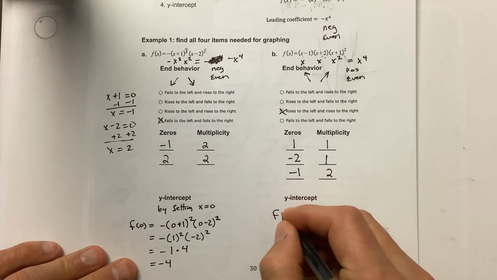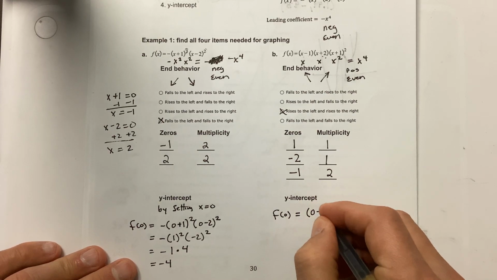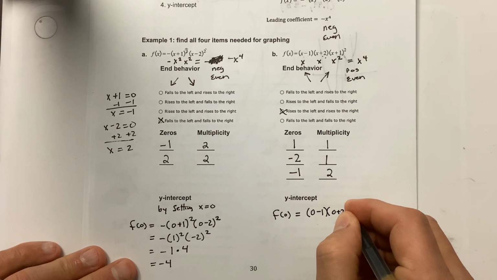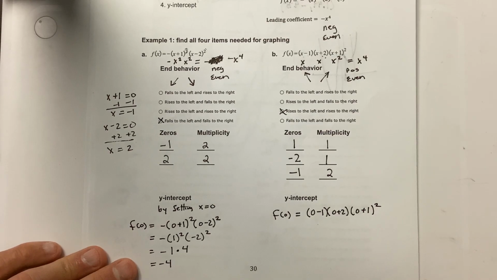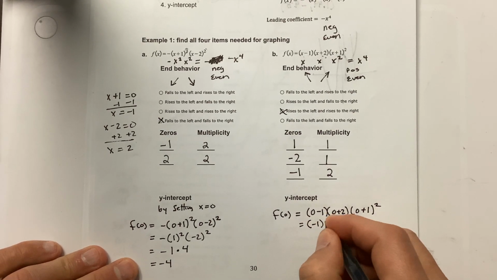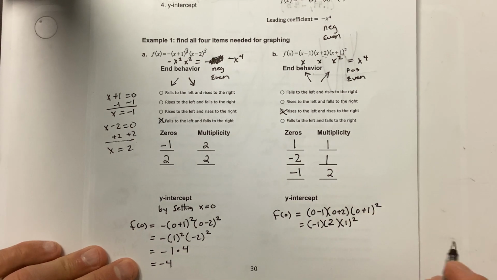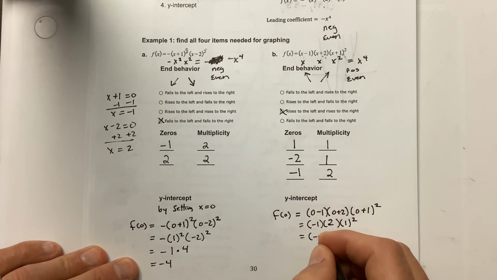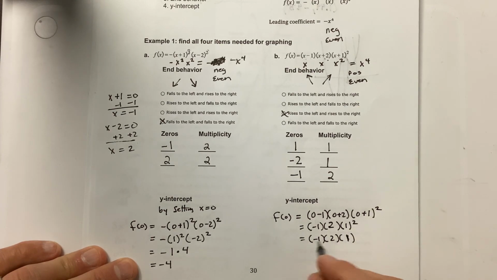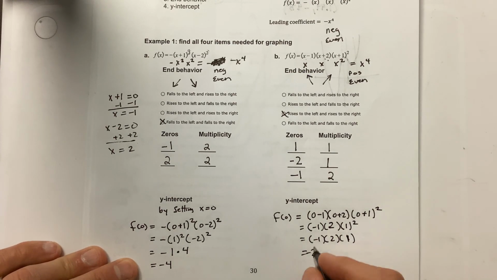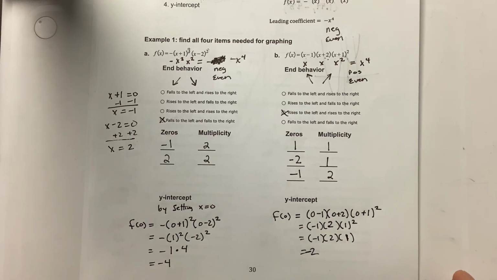For the y-intercept, we're going to set x equal to 0. So this would be 0 minus 1, 0 plus 2, and 0 plus 1 squared. So we just have to simplify that down. Negative 1 times 2 times 1 squared. Negative 1 times 2 times just 1, because 1 times 1 is 1. And then that all just comes out to negative 2. Okay? All right.